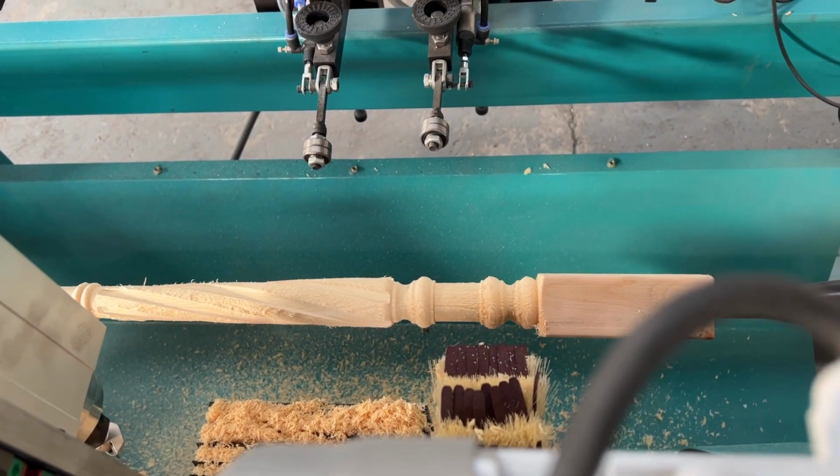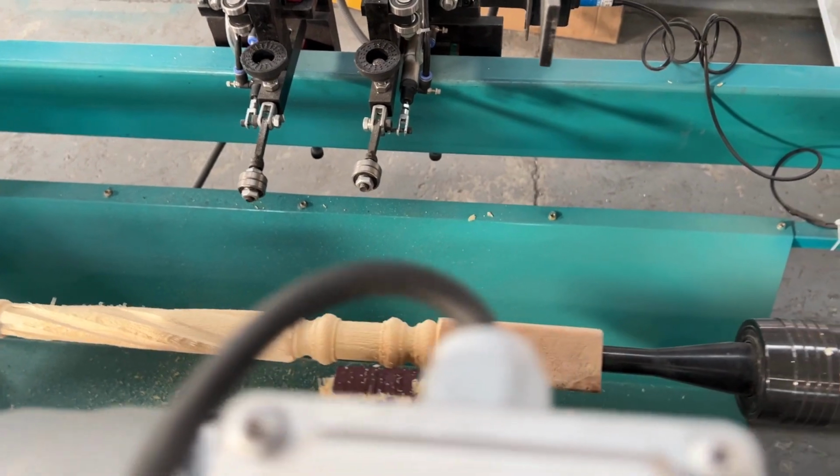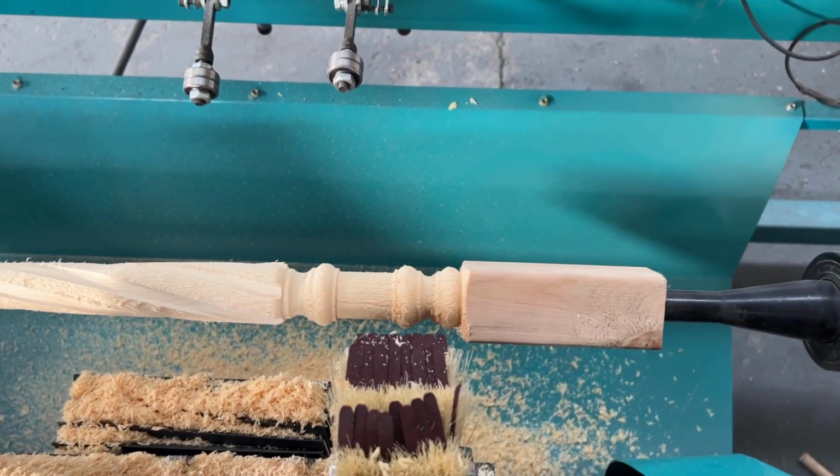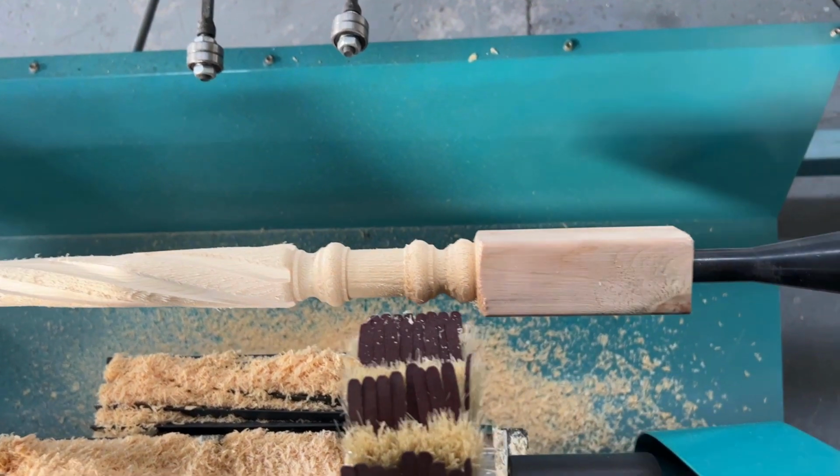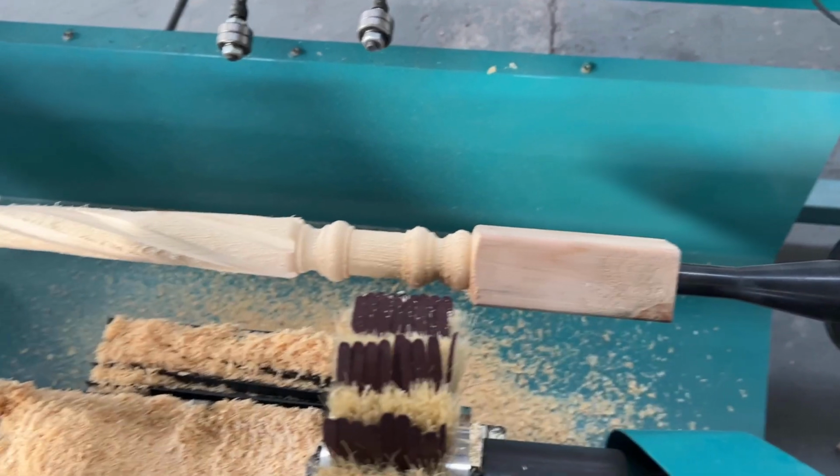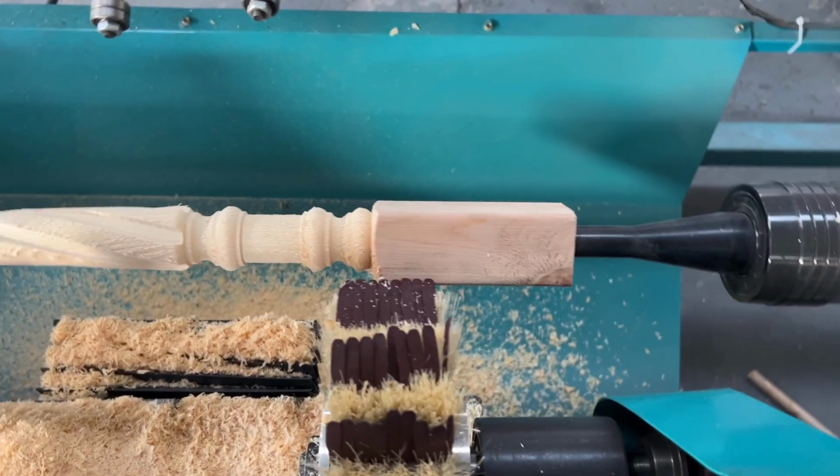Then move the X-axis and Z-axis again so that the sandpaper of the grinding wheel is close to the wood. Let the brush touch the wood. The position to start grinding is in the middle of the wheel.